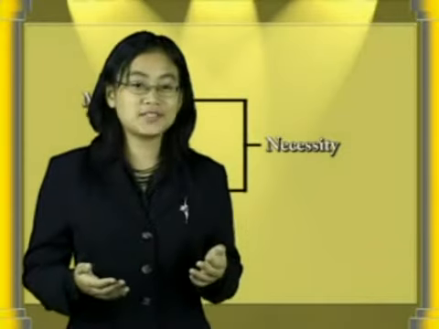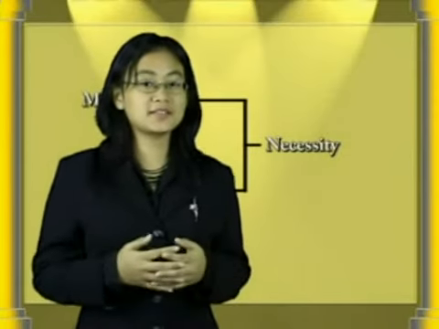Let's continue our teaching of English modal auxiliaries with another brief conversation which contains modals should, ought to, and had better.